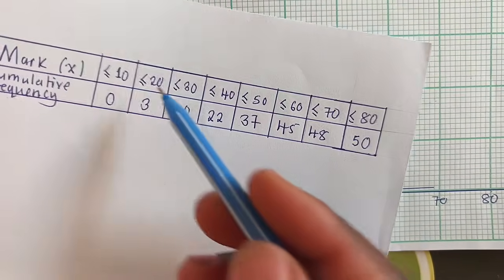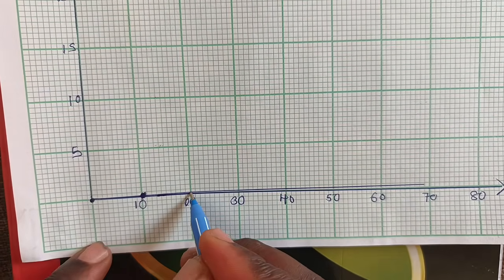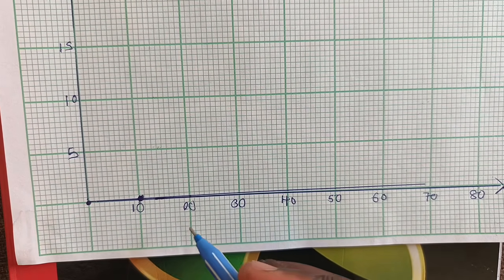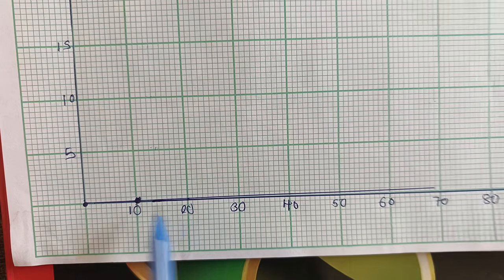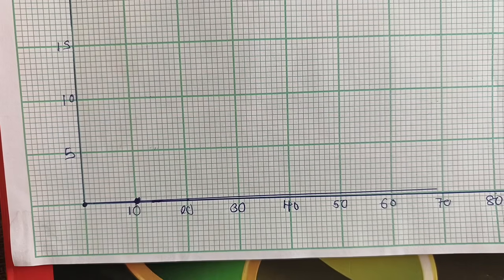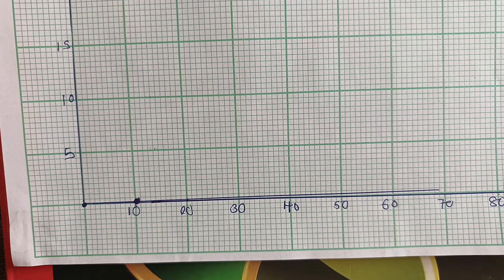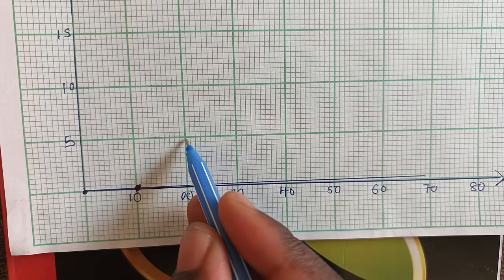Next, it's 20,3. So this is 20, and it's important that you understand the meaning of each line. If I want to know what each line is, I get this number, which is 5, and divide by 10, because from here to here there are 10 lines.